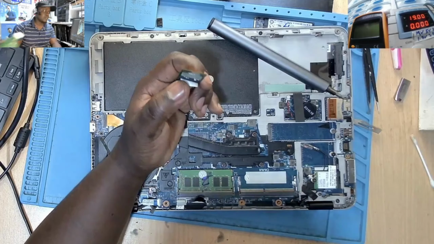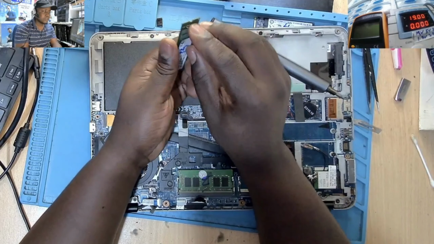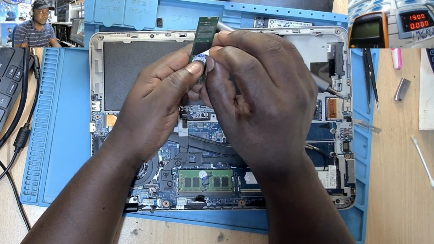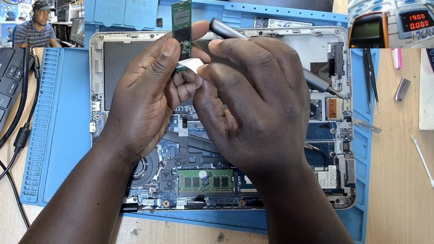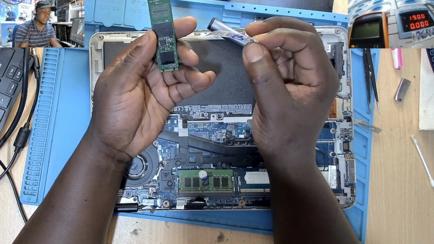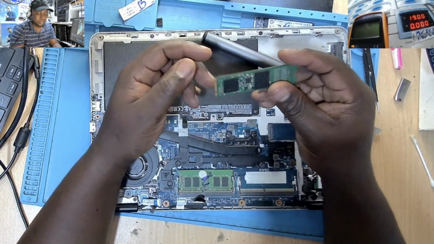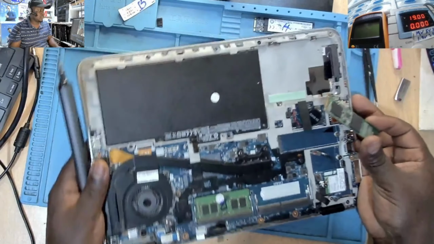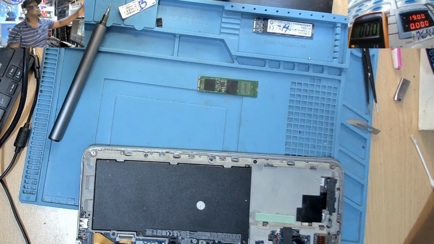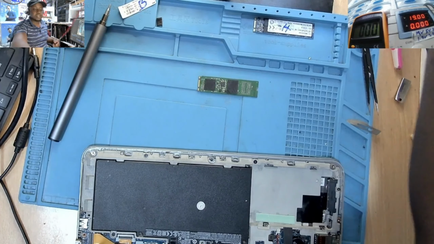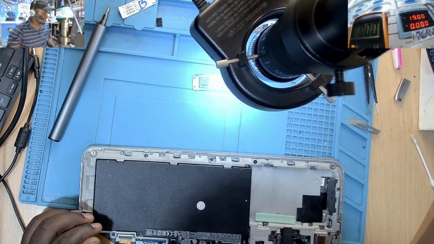We try to test the component, a little bit of isopropyl alcohol to kill the glue, so that the glue can work very well. Yeah, so it's out. Let's stick that sticker there. We are going to use it again. So let me take the laptop aside and try to take measurement of some components here. Maybe we can find a short circuit. Yeah, sometimes you can repair these SSDs, sometimes you cannot repair them. So let's go under the microscope.